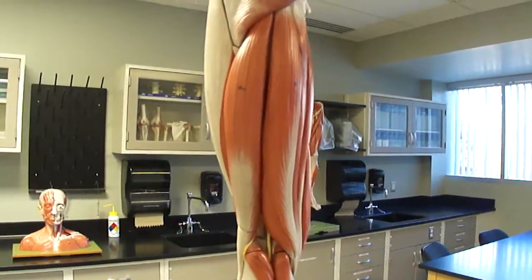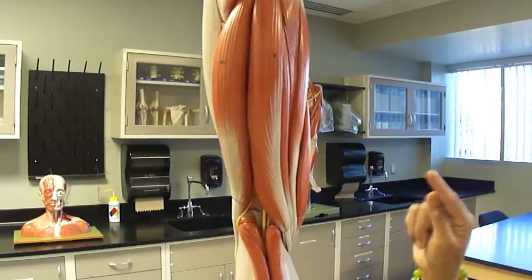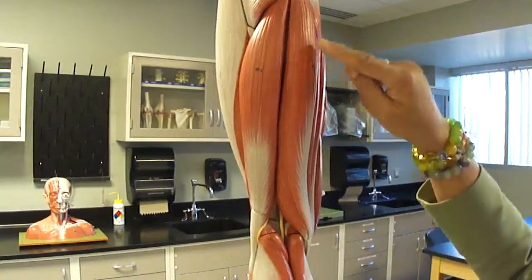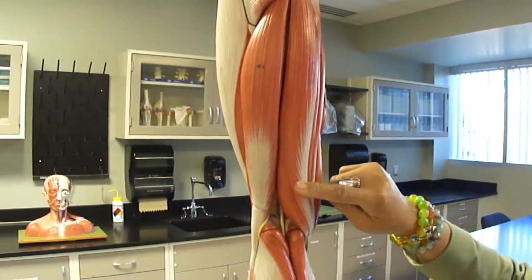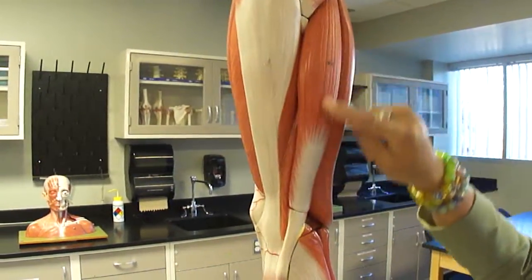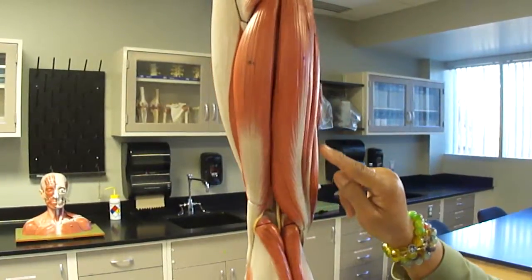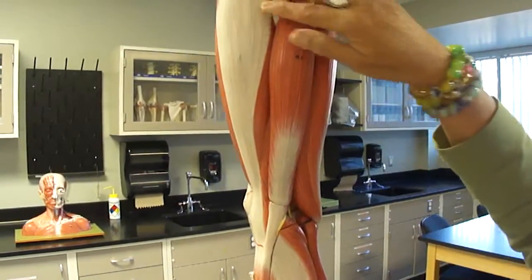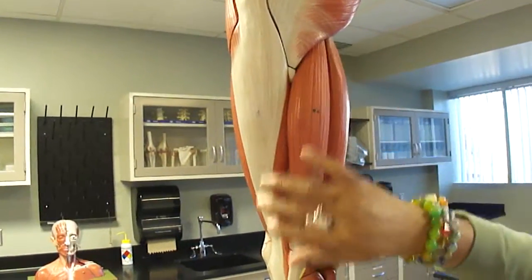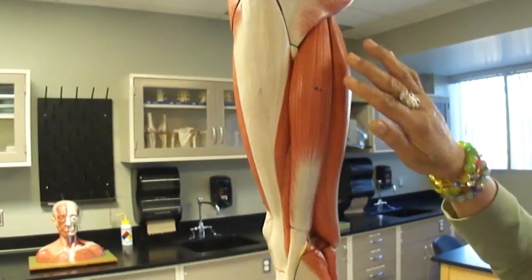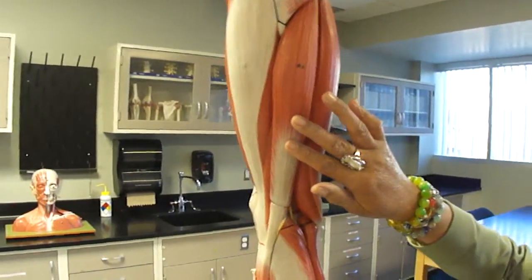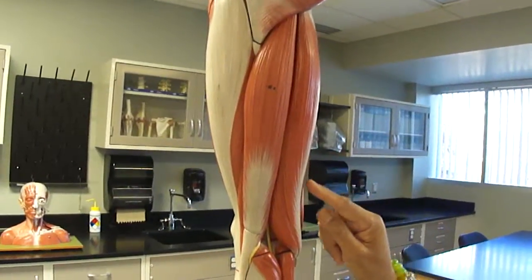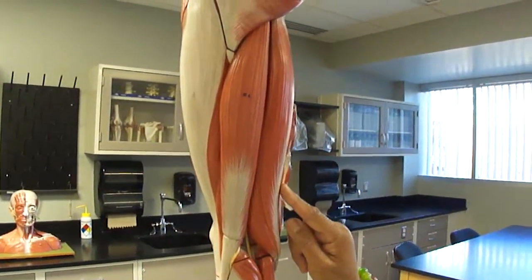To remember that, you use a mnemonic: semimembranosus, semitendinosus, tender, and then your biceps femoris, brother. My tender brother. Or if you go from the lateral side, you start with biceps femoris, then semitendinosus and semimembranosus.